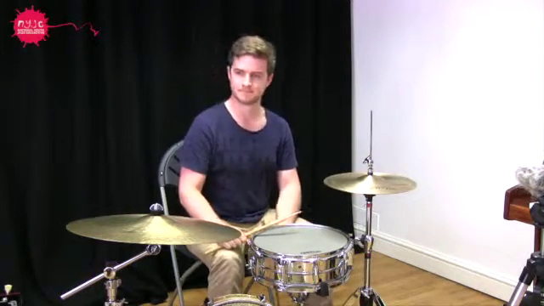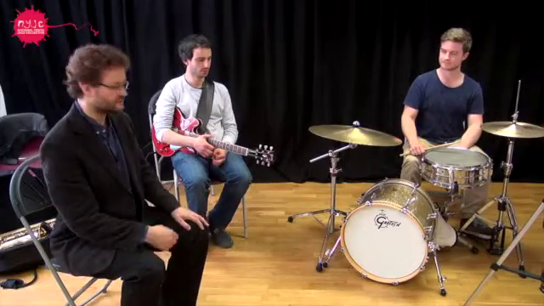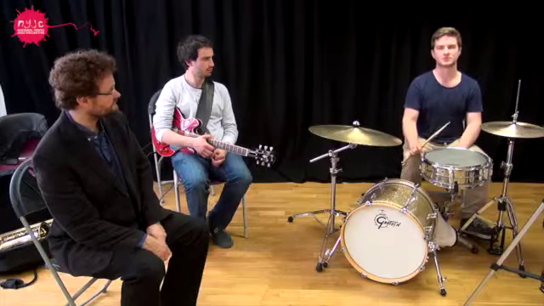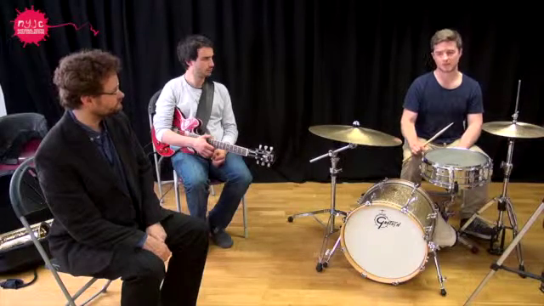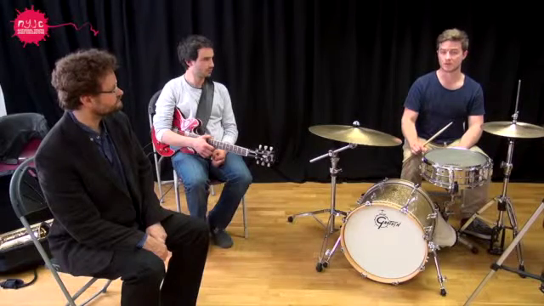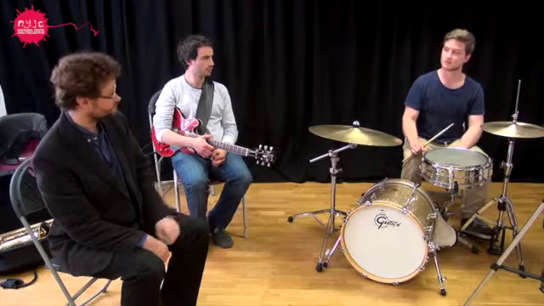So if we just go through the different elements of the kit to work out what's going on. What's going on with the bass drum? So the bass drum, I'm feathering the bass drum on all 4 beats of the bar, just to add a little bit of weight to what the bass player would be playing. Can you play that? Yeah.